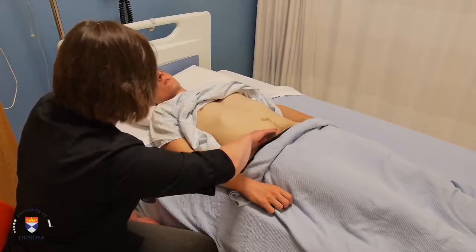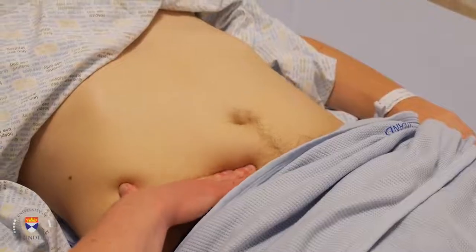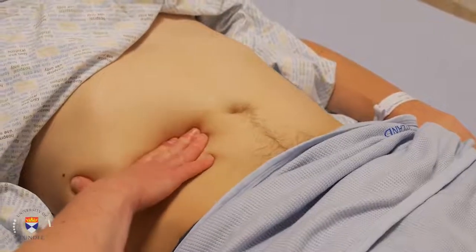Check for enlargement of the liver by asking the patient to take deep regular breaths, and using a scooping action, attempt to feel the lower liver edge. Begin in the right iliac fossa and move upwards towards the ribs.